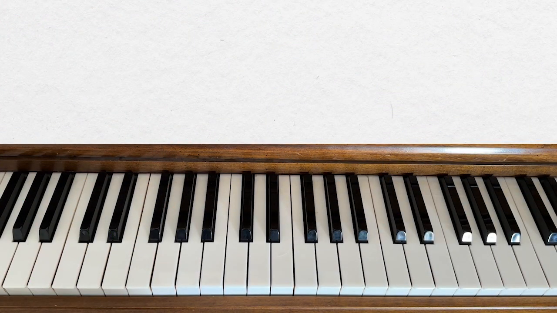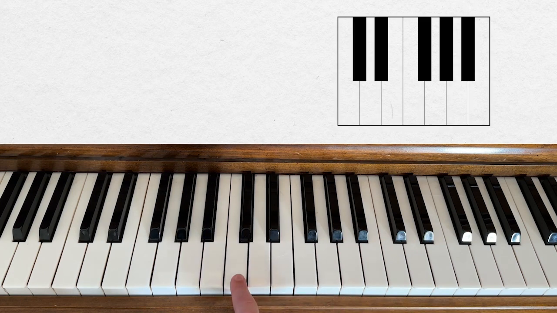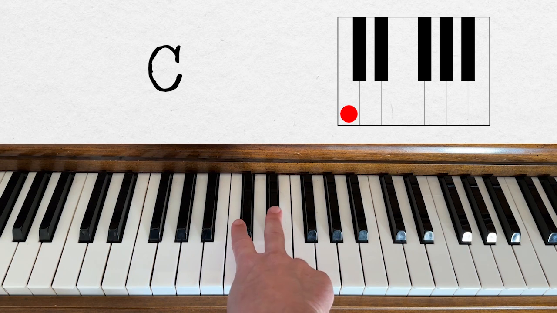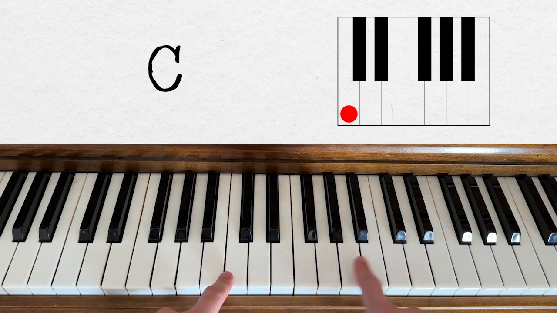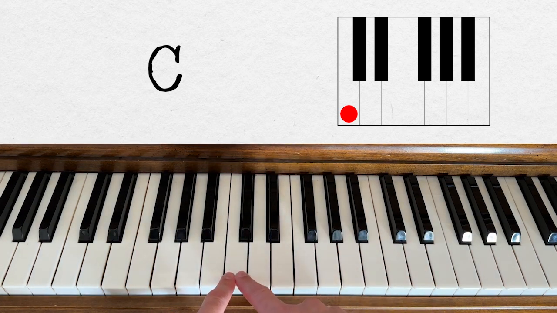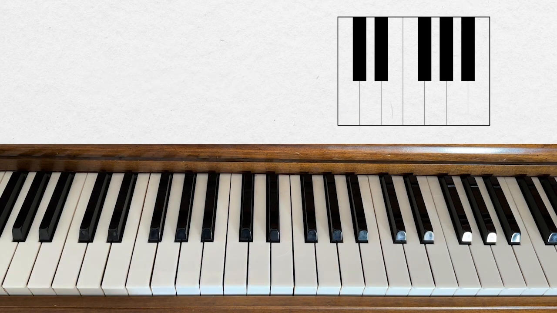All right, folks, step one on this music theory journey is to learn the note names on the piano. There's really no way around this. It's just something you've got to do. So the first thing we're going to do is find a C. The C is the white key just to the left of a group of two black keys. That's a C. You'll notice that this pattern repeats. We have another C up here and another one down here. We call these octaves.